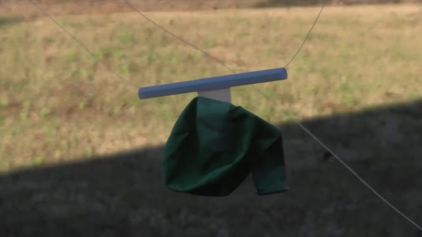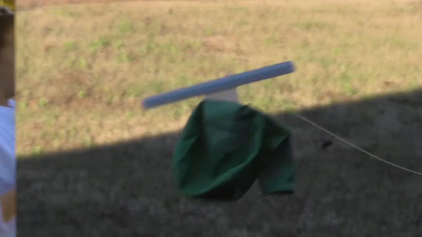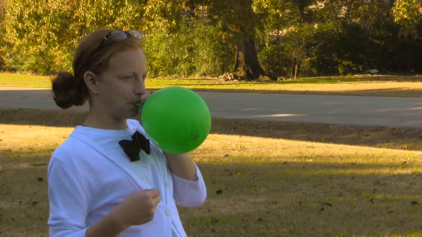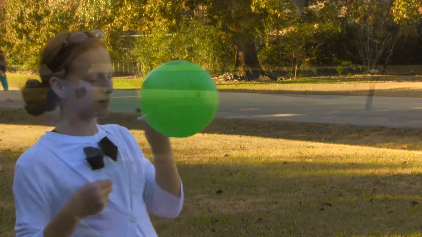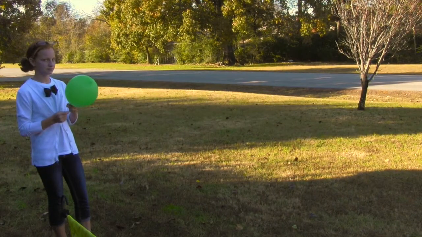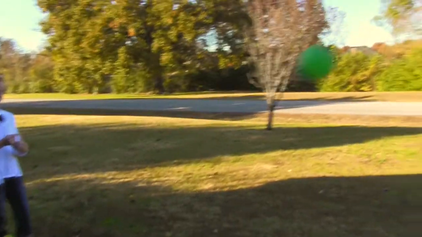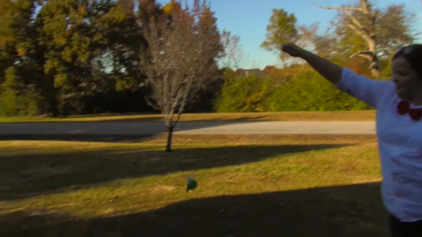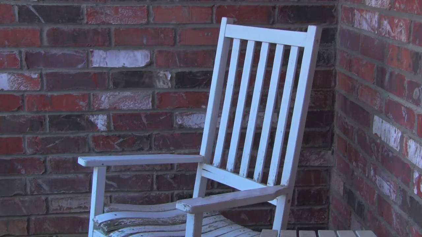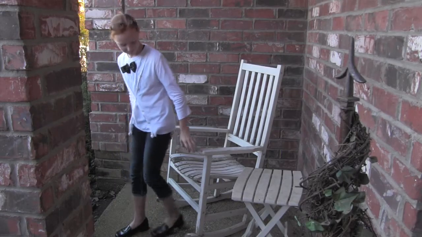Our first demonstration will be using a balloon, fishing line, and a straw. Our second demonstration will be using a chair and a person. Our third demonstration will be using 2 seatbelts and 2 people.